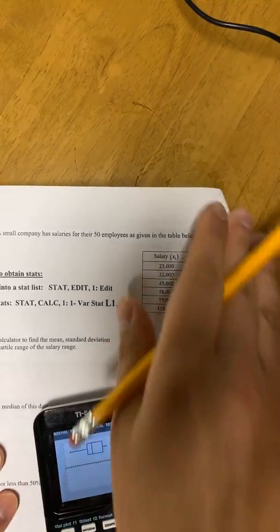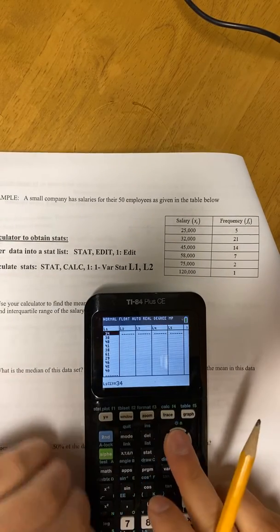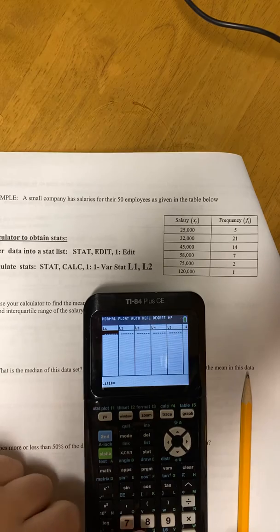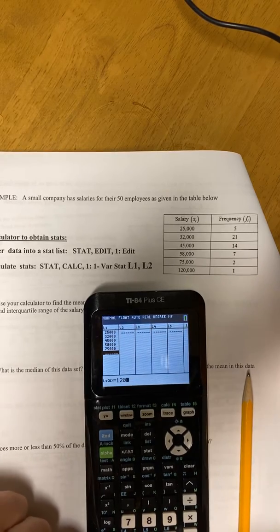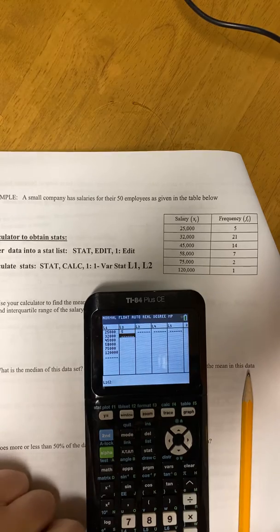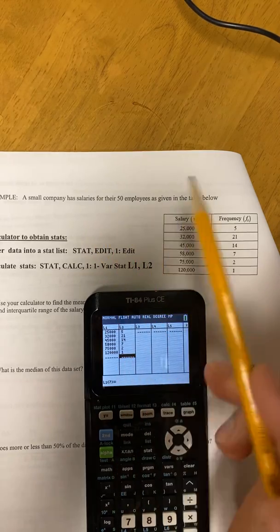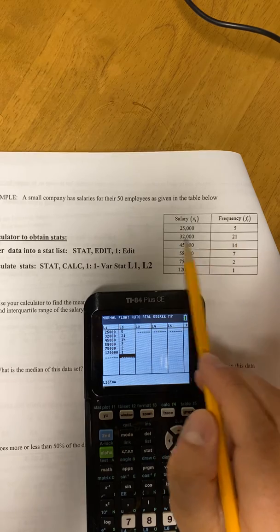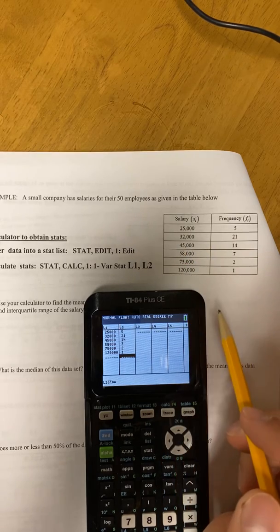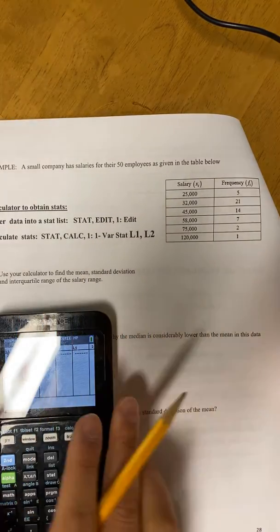All right, if they give you stuff in a chart like this, you're going to go to stat, edit, and then put these values in. So 25,000. All this means is that these are employees' salaries. So 5 people are making 25 grand, 21 people are making 32 grand, one person's making 120 grand. So use your calculator to find the mean, standard deviation, and interquartile range.